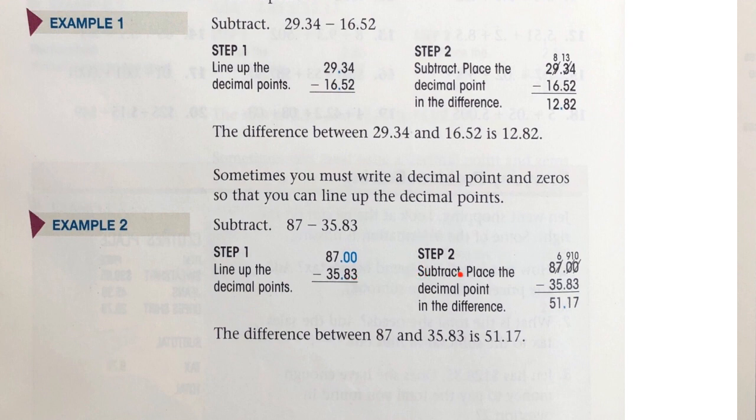Step 2 is to subtract. Place the decimal point in the difference, and then you have to regroup across zeros. The difference between 87 and 35 and 83 hundredths is 51 and 17 hundredths.